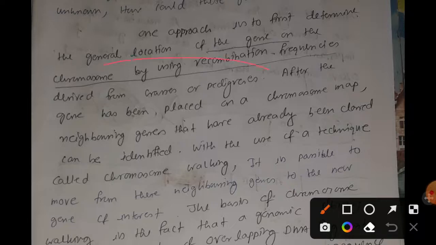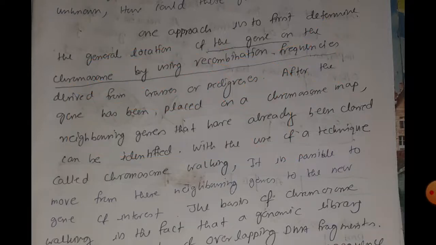Here also we have a petri plate with millions of colonies, and each colony contains a clone of cells derived from a single ancestor cell, containing multiple copies of a particular stretch of DNA. All the colonies together make up the entire genome. Now you have to find the location of your gene of interest and also its sequence.